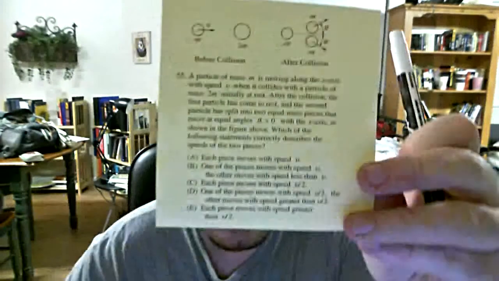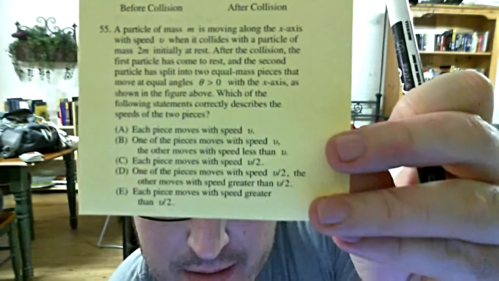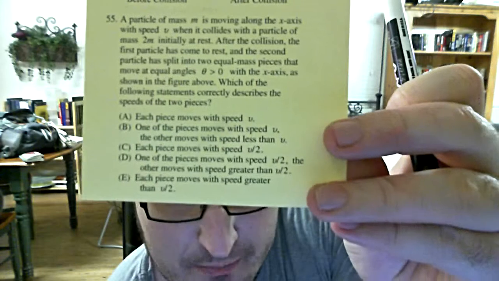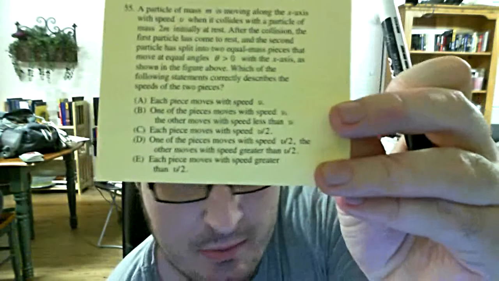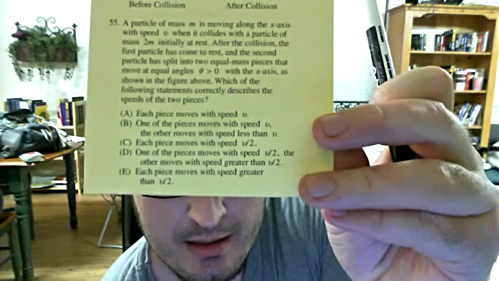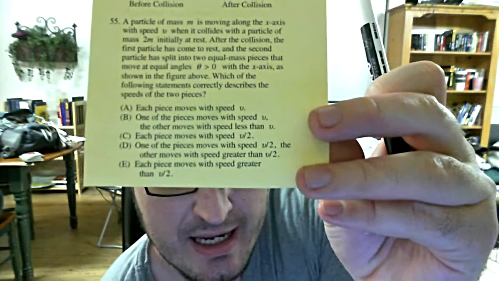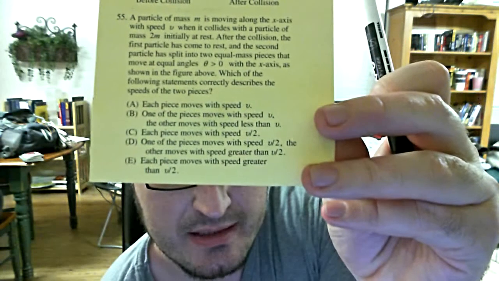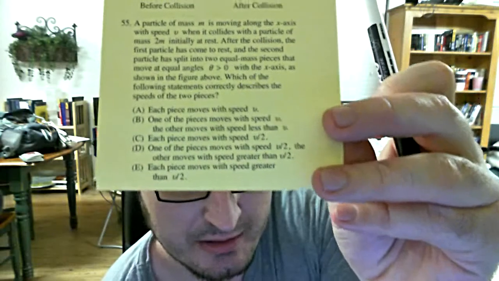So let's look at these answers here. Answer A, each piece moves with speed v. Now, that's a trick answer. I would move right past that if I was actually doing the physics GRE. I know that can't be right. It could be right if the angles were explicitly said to be 0, and you see right there in the text of the problem it says theta greater than 0.